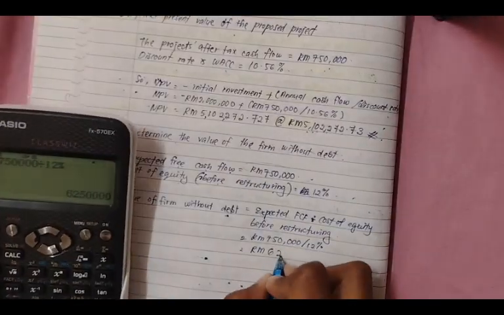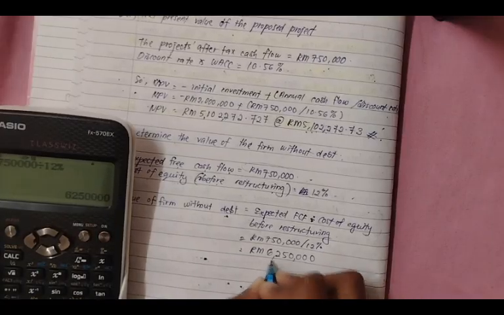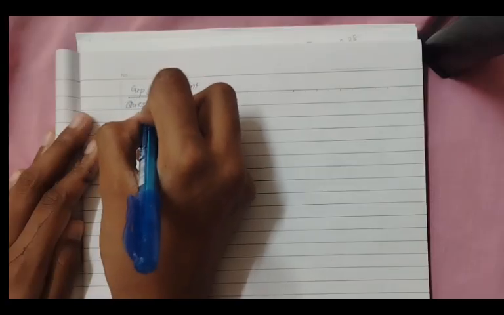750,000 divided by 12%. Okay, we'll get 6,250,000.